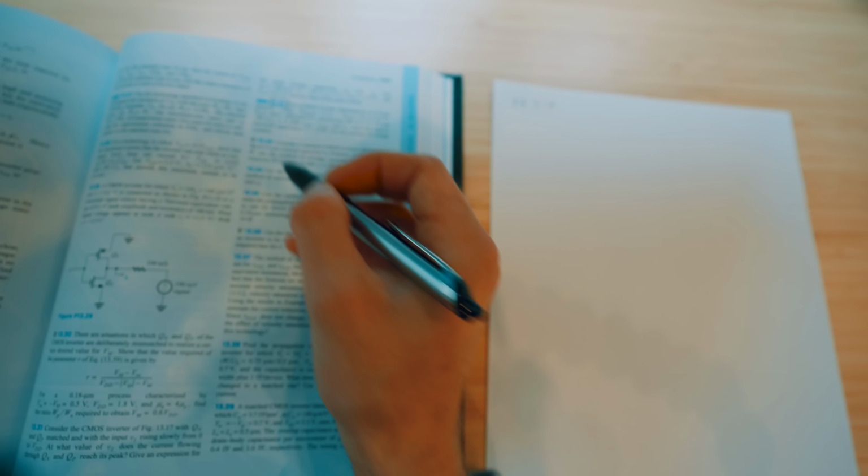So before you start doing practice questions, make sure you have a basic understanding of what's going on. If there are 2 or 3 words in the question that you don't understand, you've probably started a little bit too early.